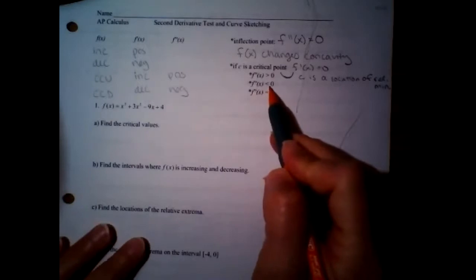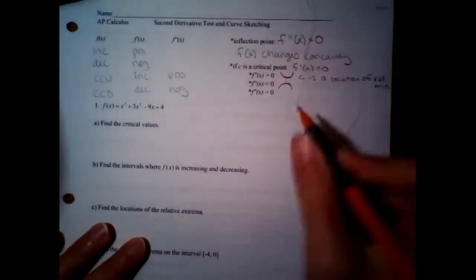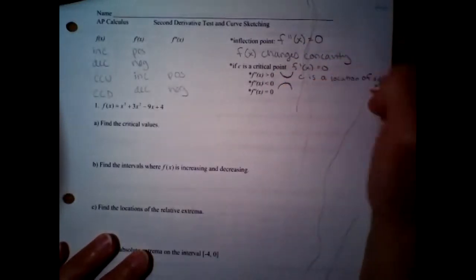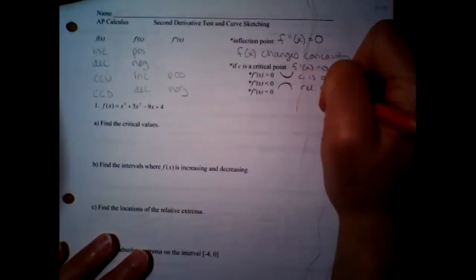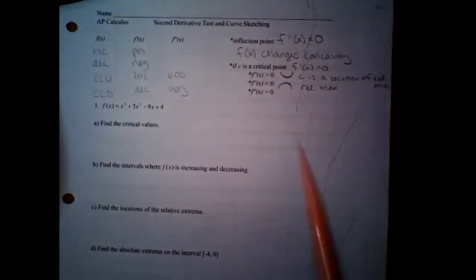And if the second derivative is negative, that means that the graph is concave down. And so you get that high point, you get that peak, and C is the location of a relative maximum. I'm just going to write that because if I try to write the whole sentence, I'm going to run out of space there. But you end up with a high point, so a relative maximum.